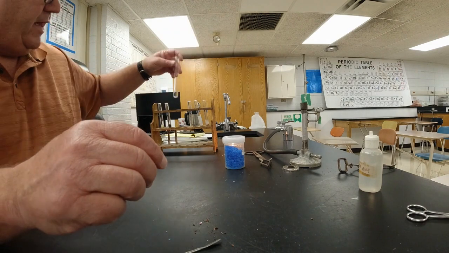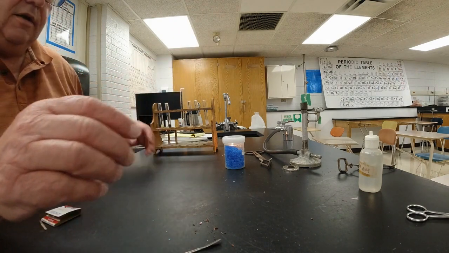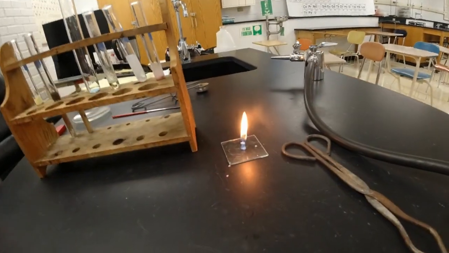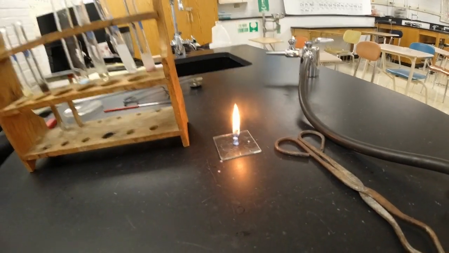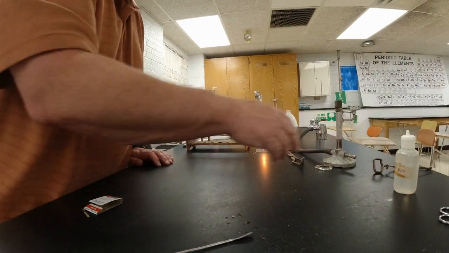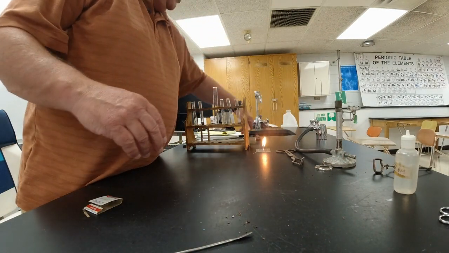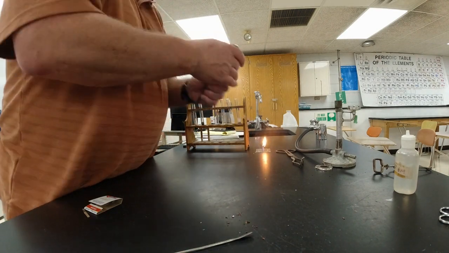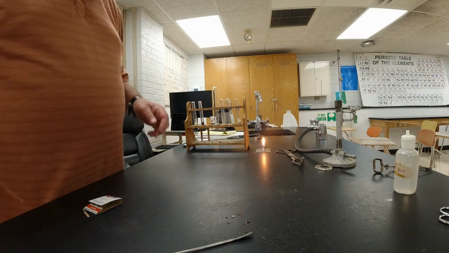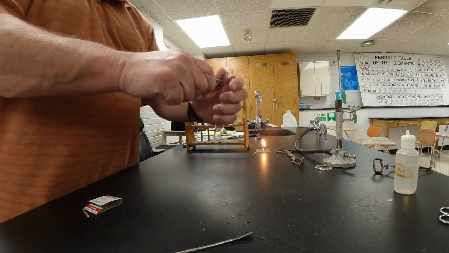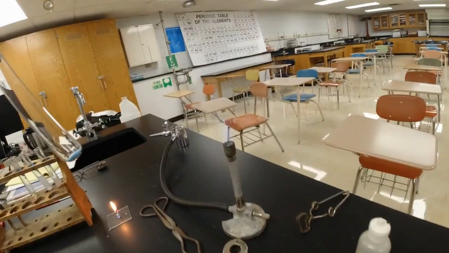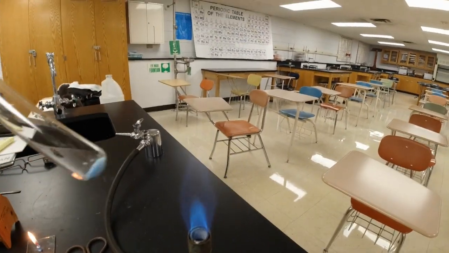Now, what I'm going to do with that, I'm going to set this in here, and let's take a peek at our candle here. Almost gone. All right. So I'm going to need the Bunsen burner again. And I'm going to grab this test tube with the blue crystals in it, the blue powder in it, and I'm going to heat it.